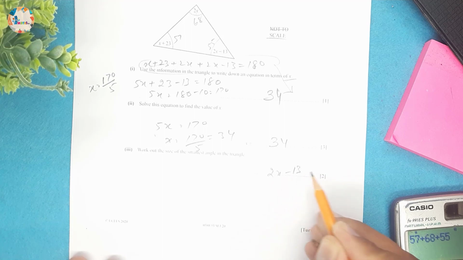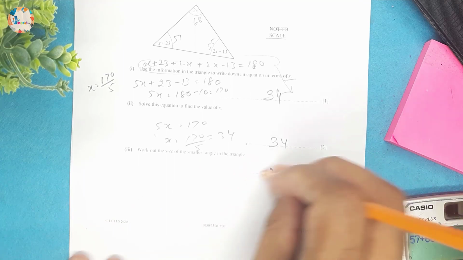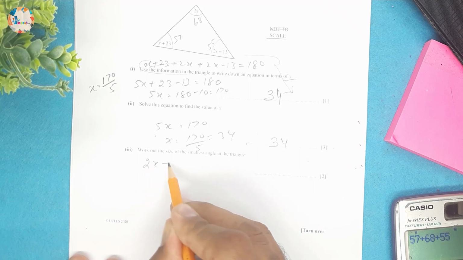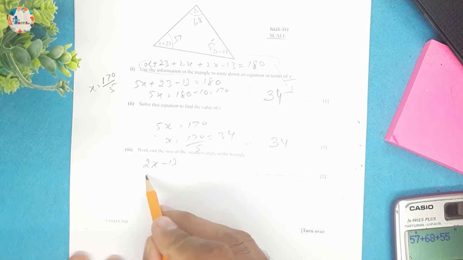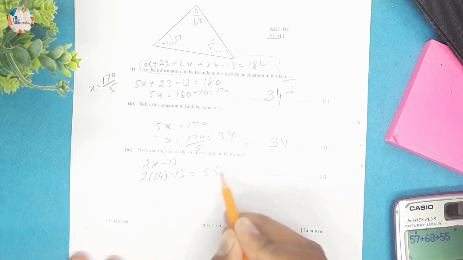So 2x minus 13, which is the size of the smallest angle. Basically we have to solve this one. So we can write 2x minus 13, that is 2 times 34 minus 13, which is equal to 55.